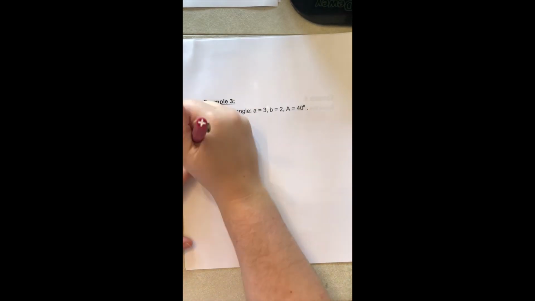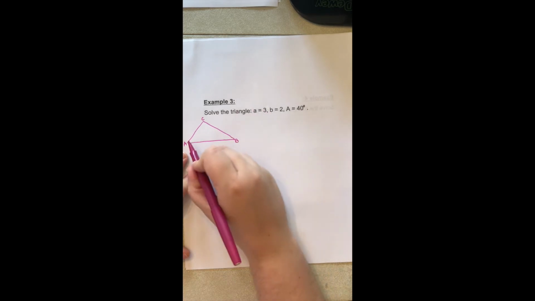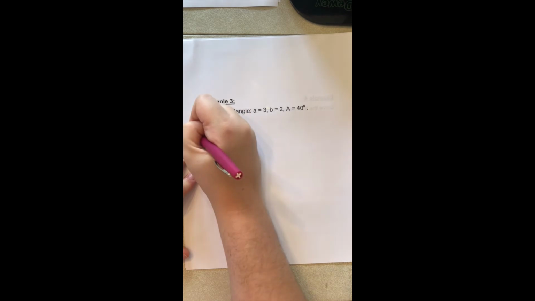Example 3. Solve the triangle a equals 3, b equals 2, and A equals 40 degrees. First things first, we're going to set up a triangle. A, B, C. Now, what do I know? I know side length a is 3, side length b is 2, and angle A is 40 degrees.